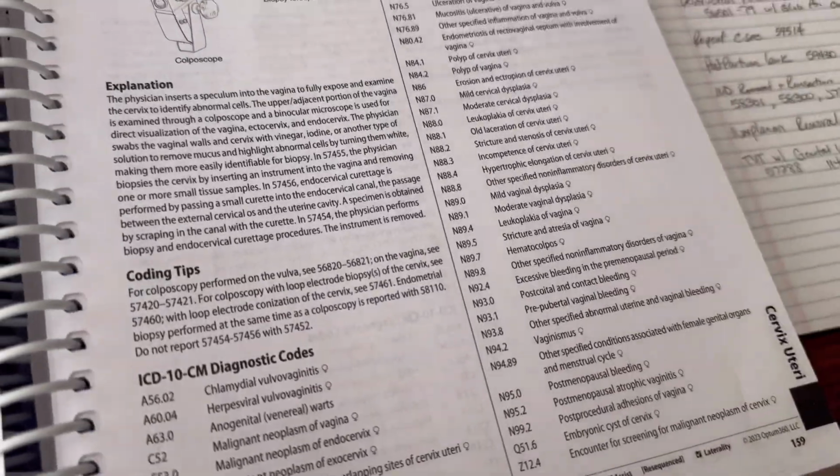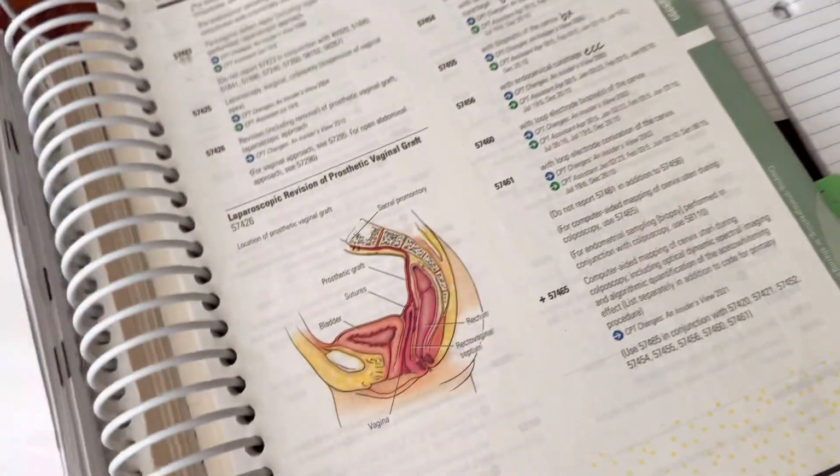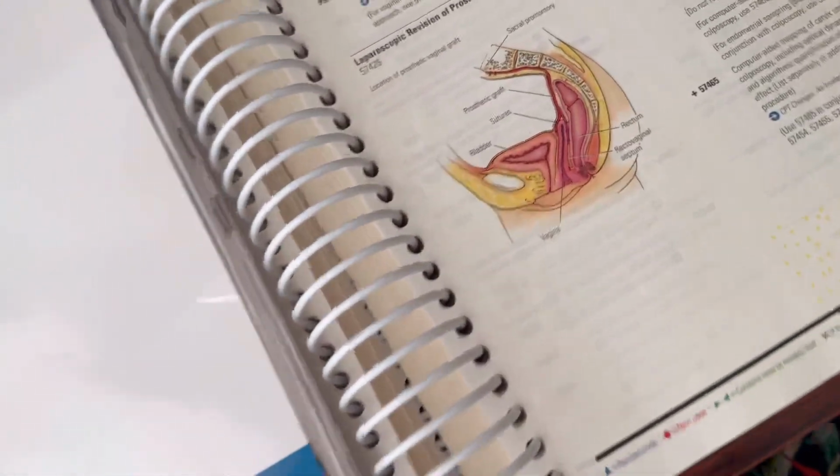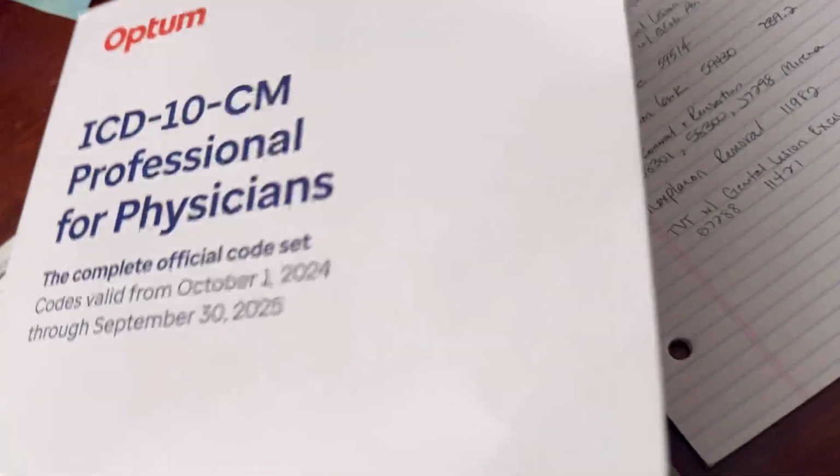I will be sharing an example. I think it's going to be my last example of how you bill within a global period. I thought that one was going to be helpful.